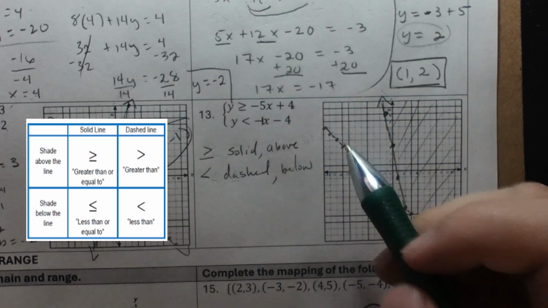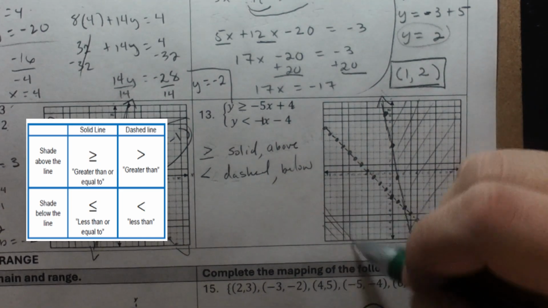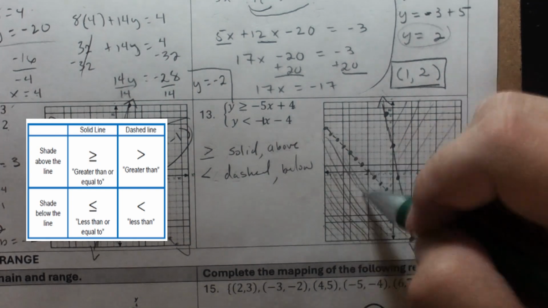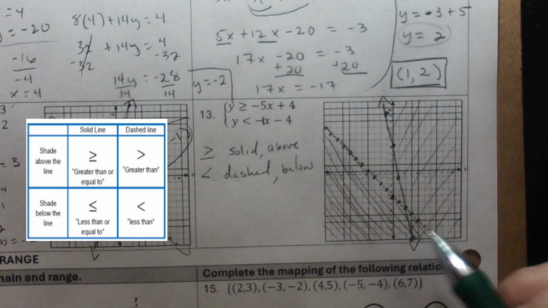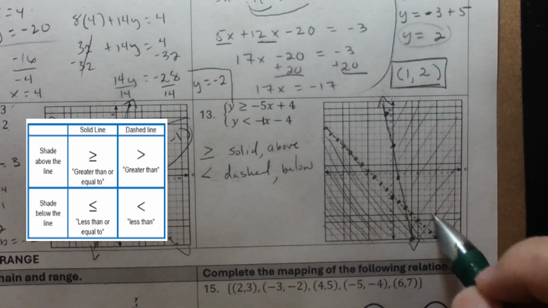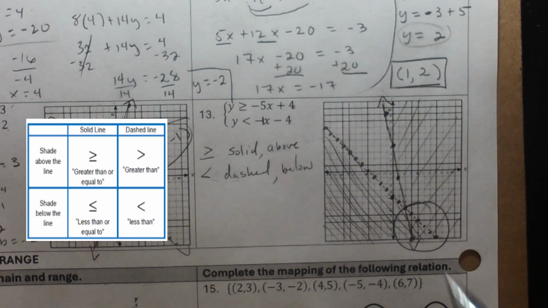And we're going to be shading below that line. Okay? And I know it's really, really hard to see, but where do they overlap? They overlap right here. This is what you need to circle to show where they all overlap. Okay, so that's 13.